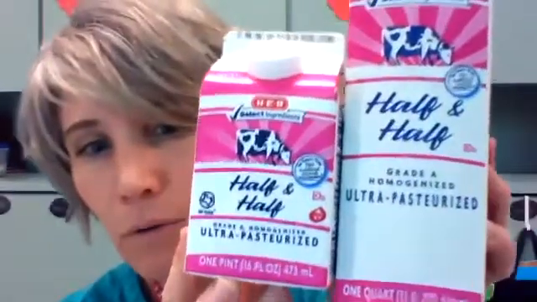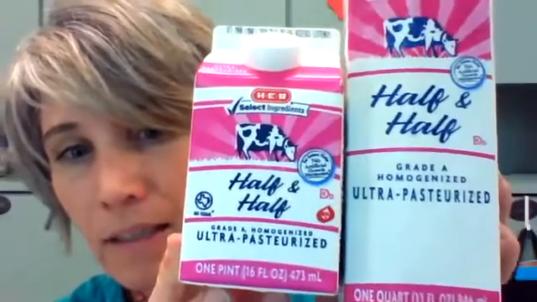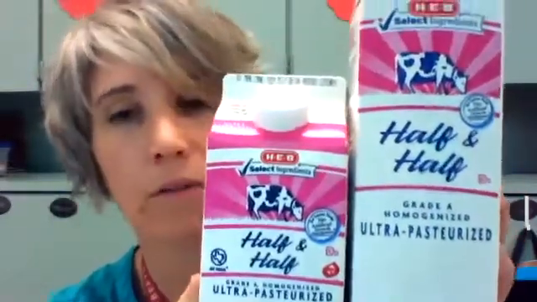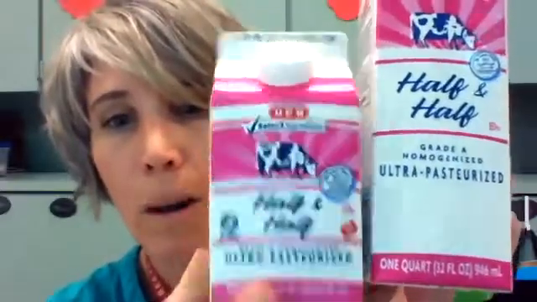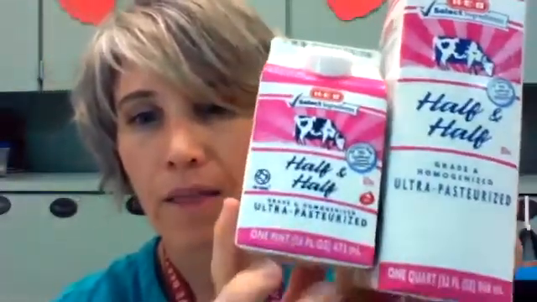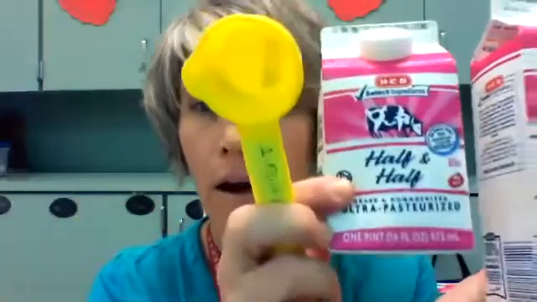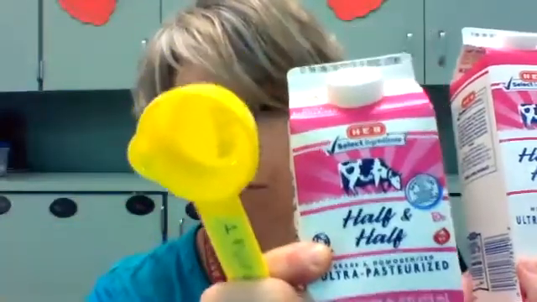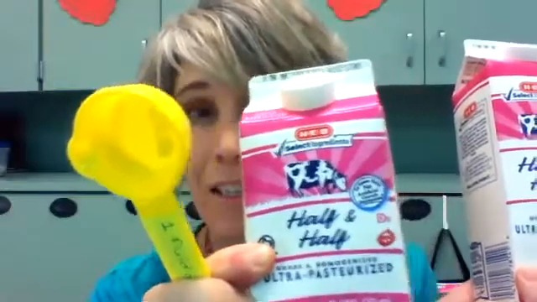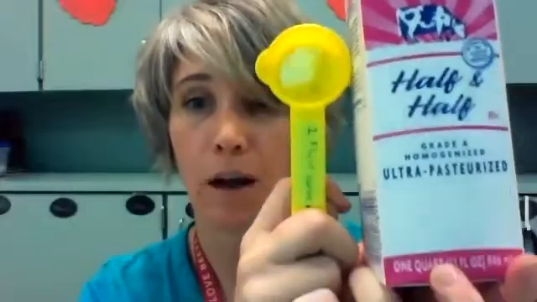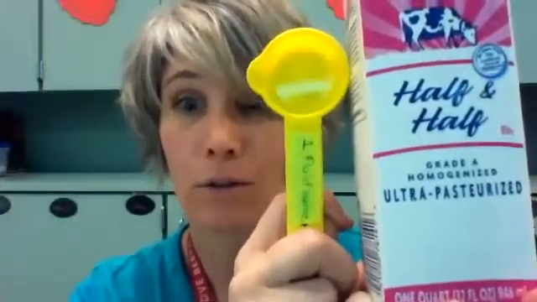I think this is kind of cool because you'll notice at the bottom, 1 pint says 16 fluid ounces and 1 quart says 32 fluid ounces. So there are 2 pints in a quart. And then that tells us how many ounces there are too. If I poured these into my fluid ounce measuring cup, with the pint I would be able to fill it 16 times. With this one, I will be able to fill my fluid ounce measuring cup 32 times.